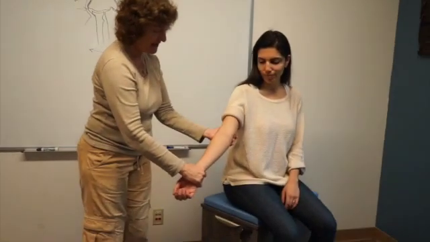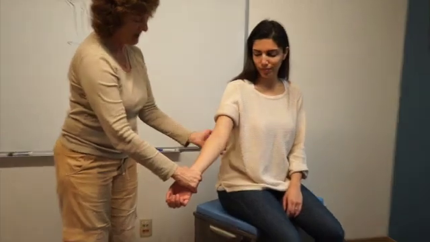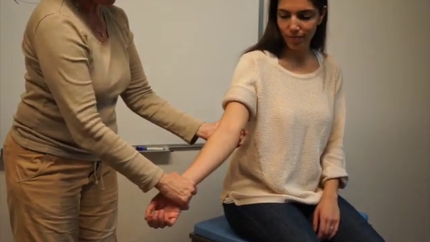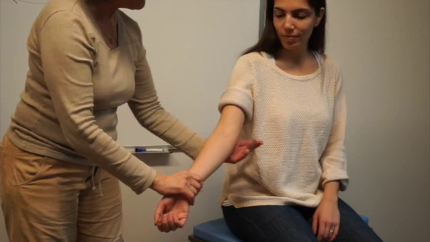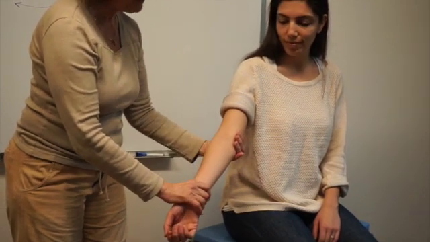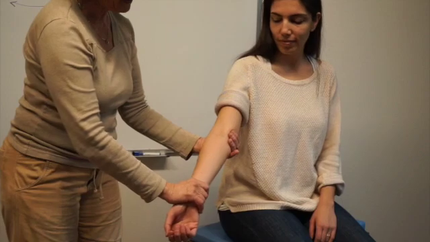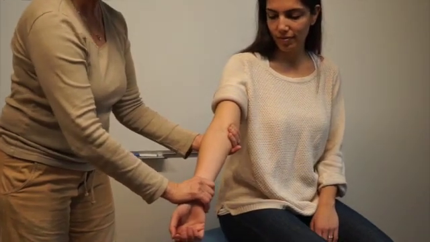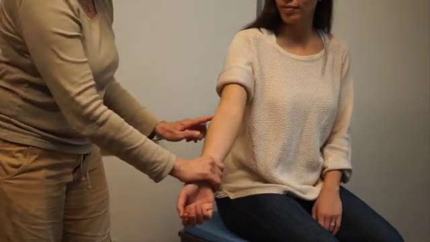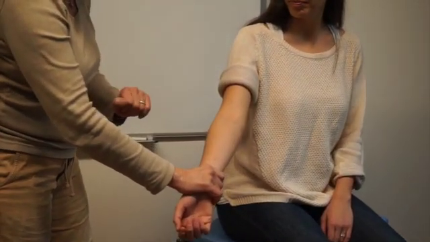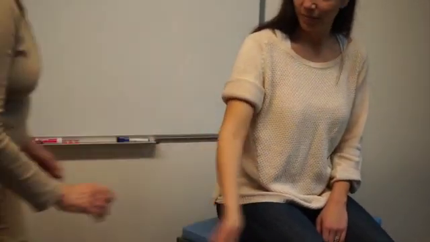So I'm putting my hand there at the joint line and loading it with valgus stress. Now I'm going to do the opposite and use my fingertips on the medial side of the joint and try to load with varus stress, testing the lateral collateral ligament.